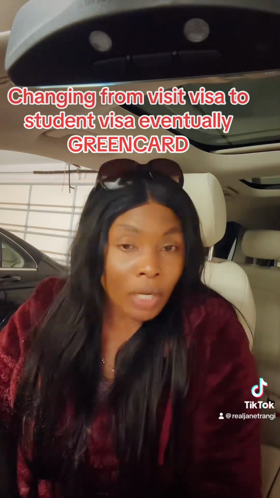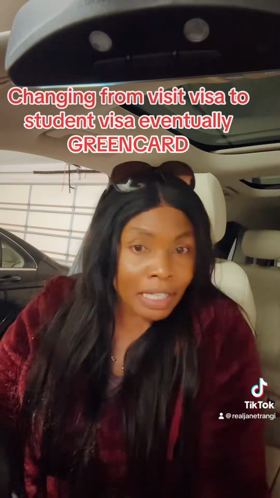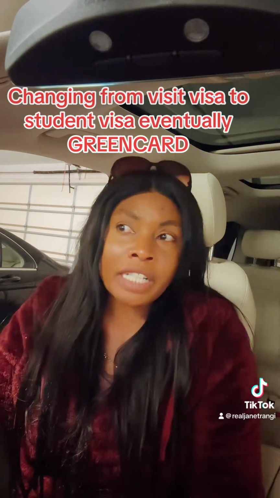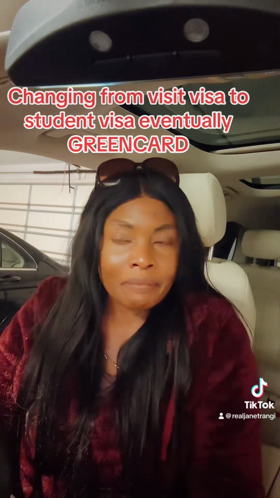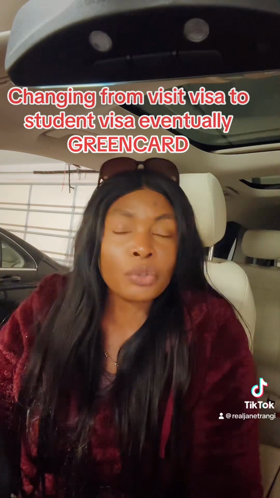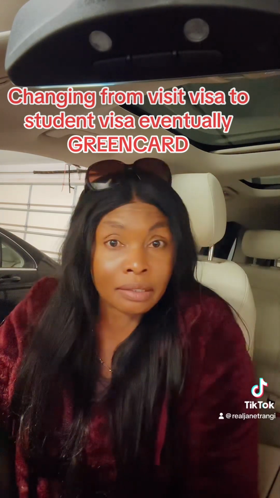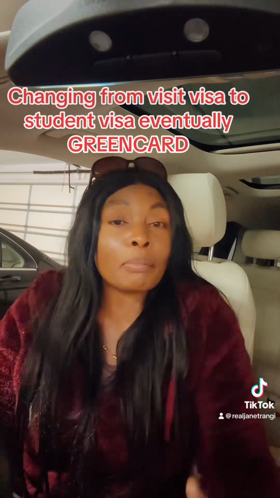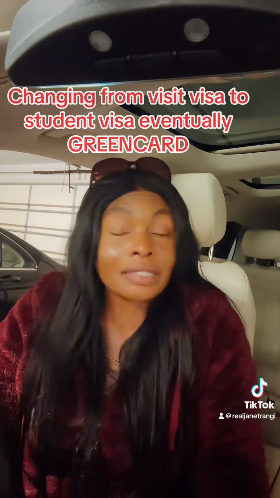Will I be able to work? I remind people, if someone came to your country today as a visitor or as a tourist, will they start asking for work permits? Some of these things, if you just think through them, will make sense. They have those opportunities, and when you come, there is a process. Every process is stepwise.